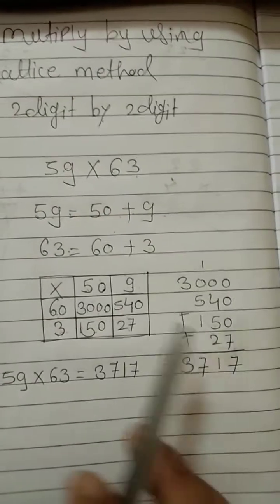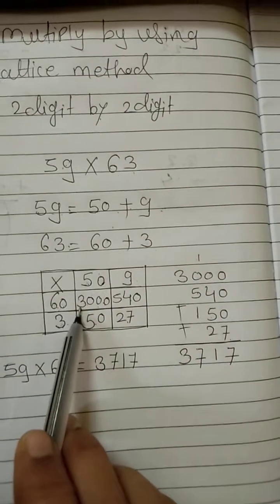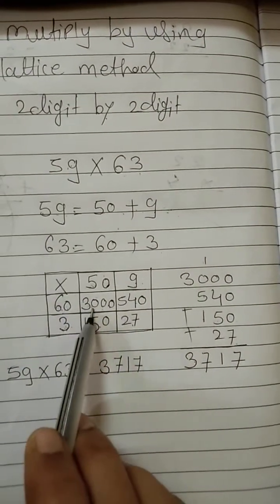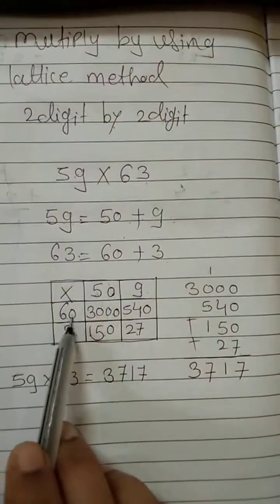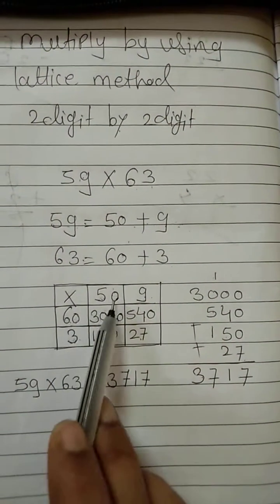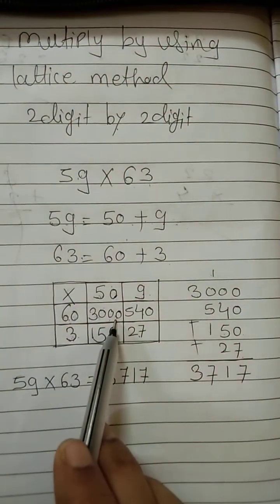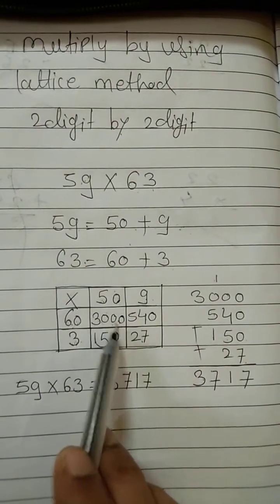But do you know what the difference is? There are students making a mistake. 6 5s are 30, they write that, but they forget to give this zero. If you do not give this zero, then definitely your answer will be wrong. Don't forget to give the zero.